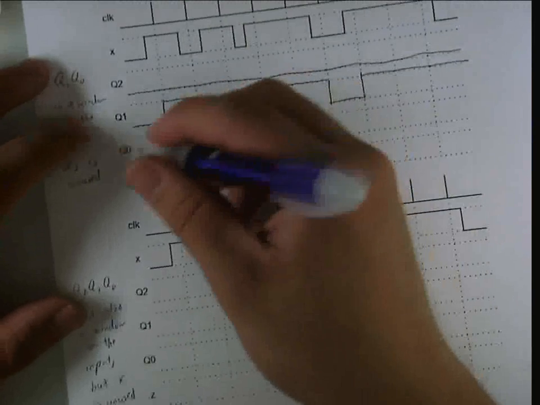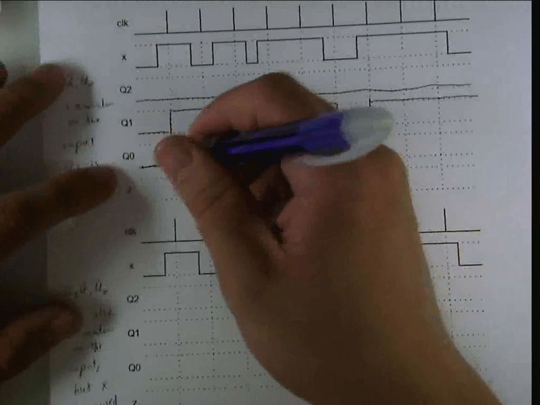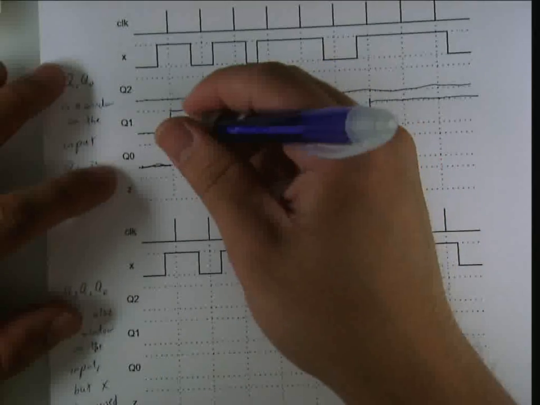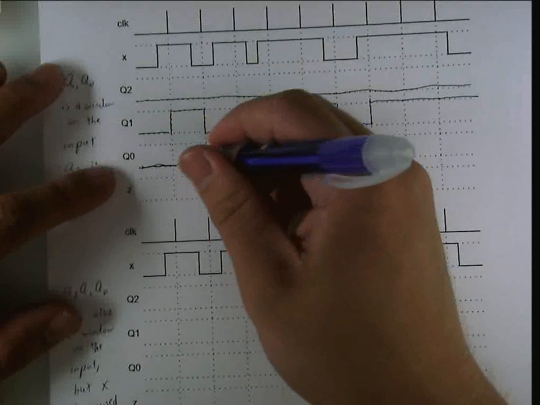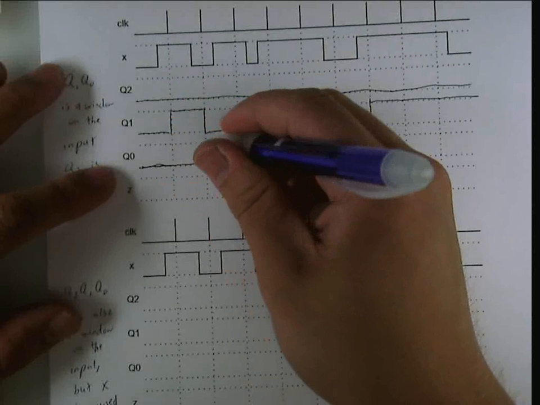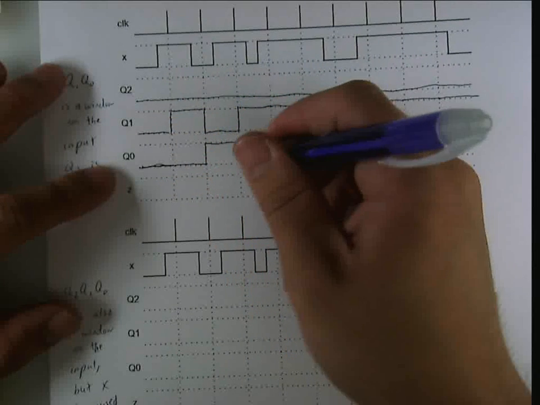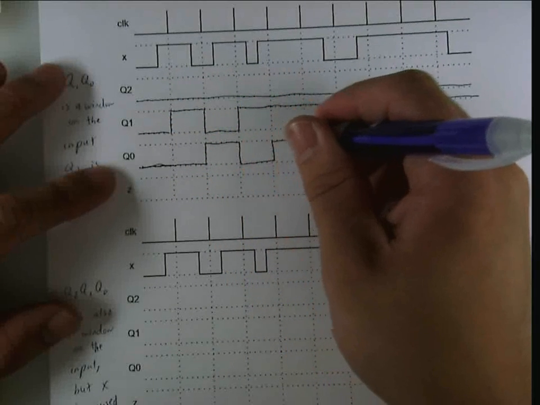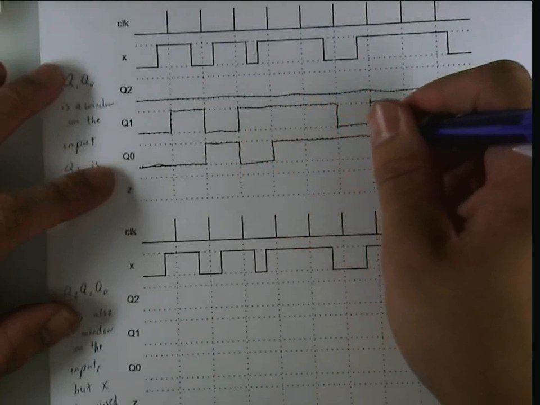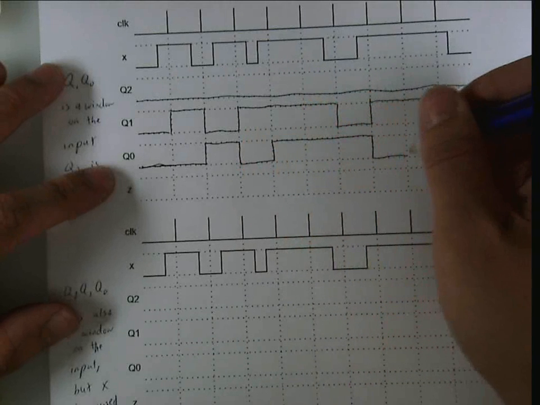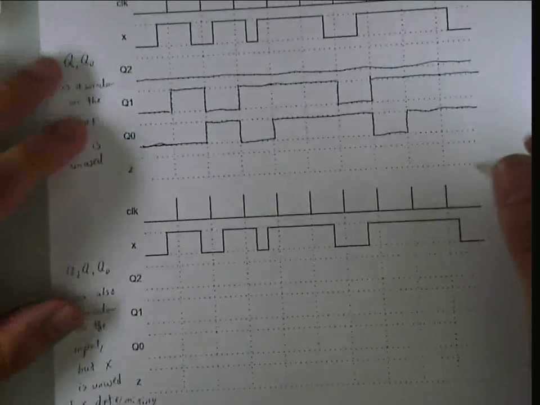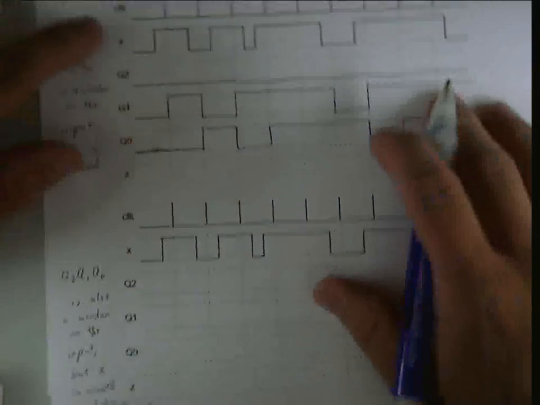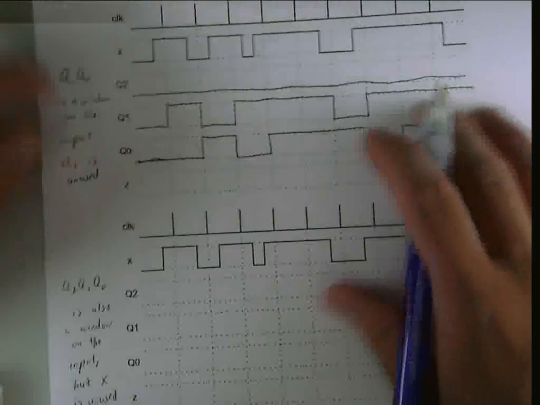And now we have Q0, which is basically going to be whatever was coming into Q1 at the previous clock edge, so it's just delayed by 1. And now Z is just going to be the XOR of X, Q1, Q0.